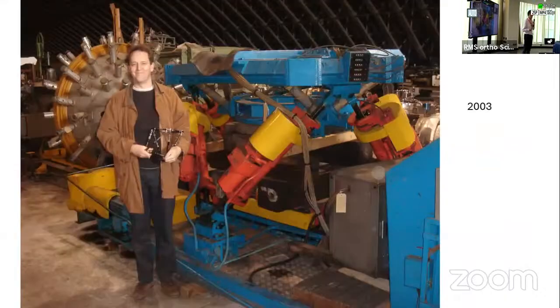So in 2003, I visited the Science Museum facility, and this is me. I had more hair then, so I'm holding a TSF, and this was the Gough testing rig. I mean, it's really big. So that's Gough.